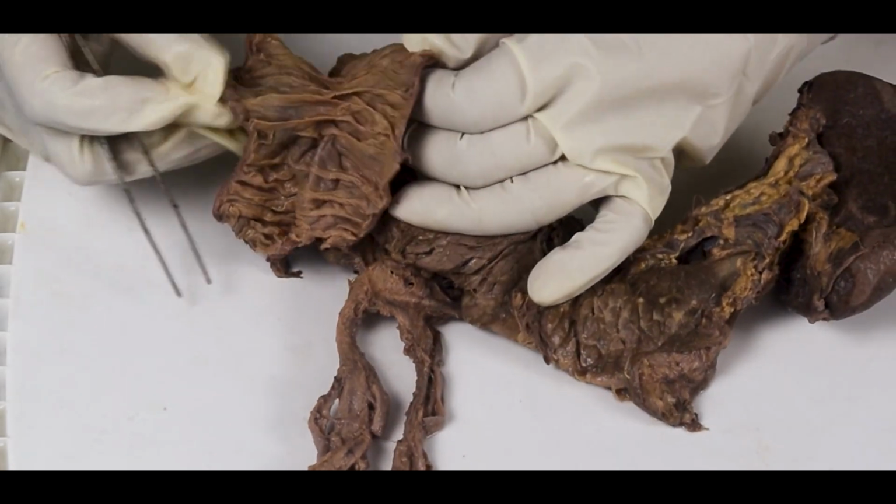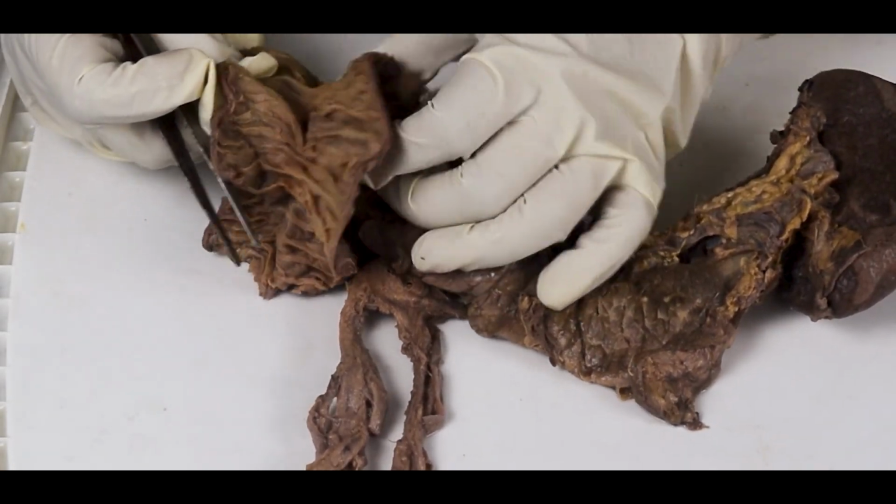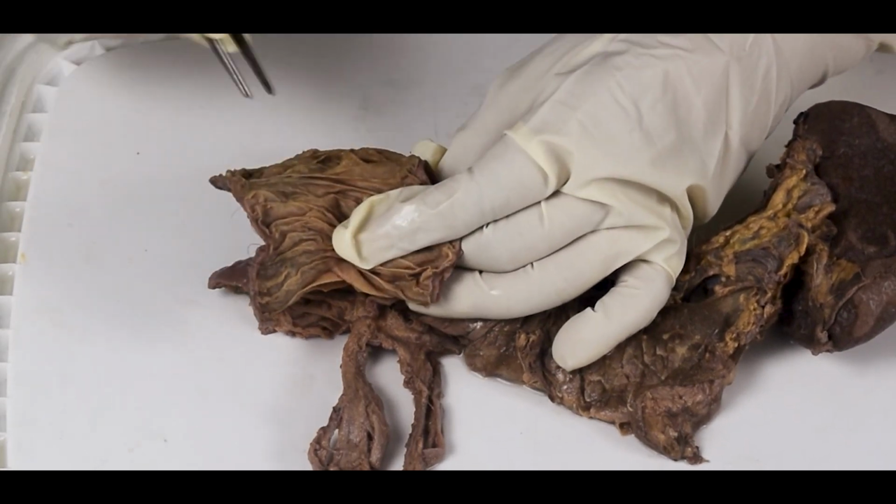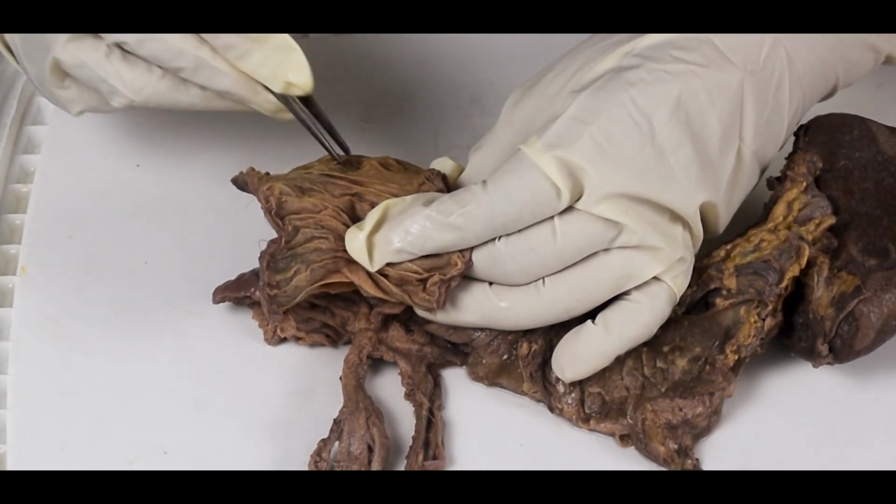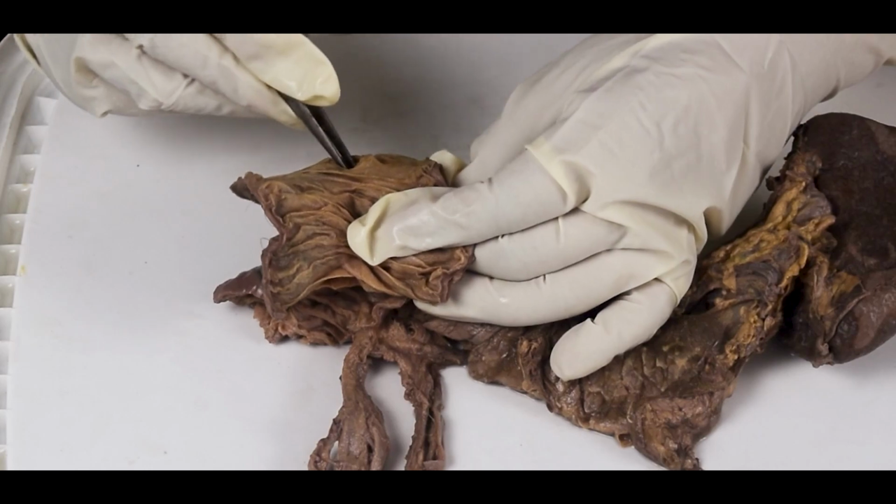Now within the second part of the duodenum, you will get two papillae. One is the major duodenal papilla, another is the minor duodenal papilla.